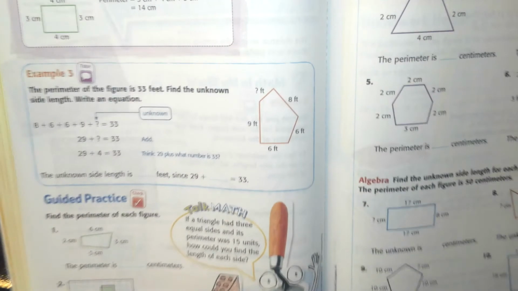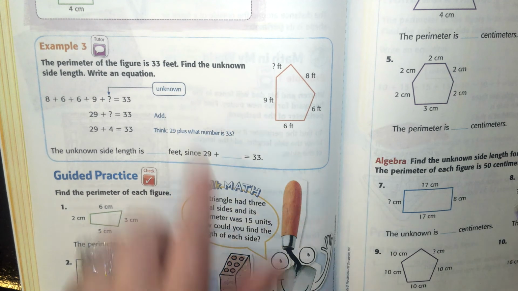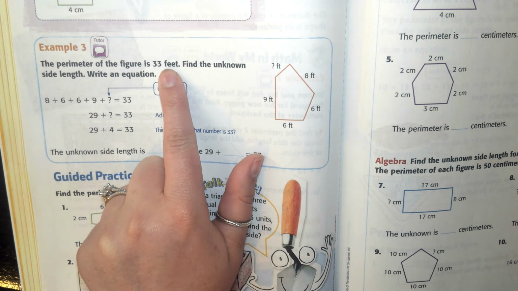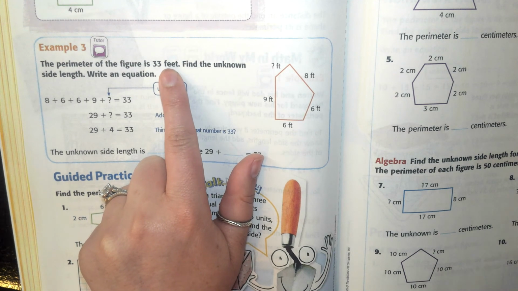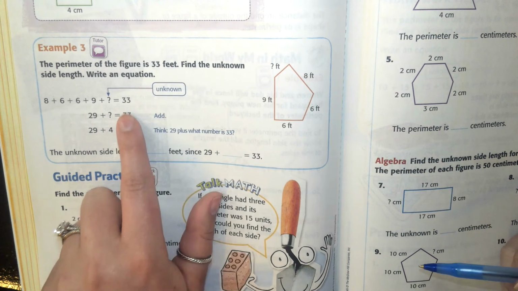Looking at example 3, this one is a little bit trickier, but you guys can do it, okay? Example 3 says the perimeter of the figure is 33 feet. Now, in my past 2 examples, I've been looking for the perimeter. I don't know what it is. But this time, they're telling me the answer. The perimeter is 33 feet. They gave me the answer.